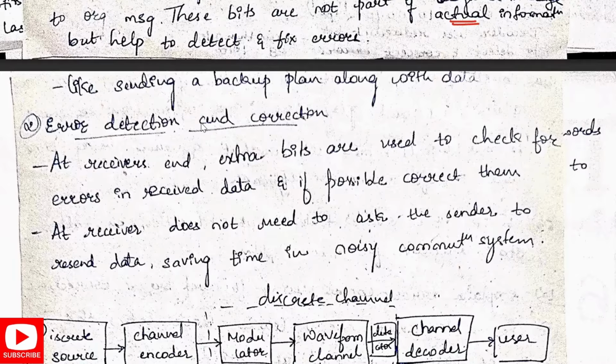Next comes error detection and correction. Here at the receiver end, you have some extra bits. These are used to check for errors in the received data, and if possible, you can correct them also. At the receiver, it does not need to ask the sender to resend the data. This is one of the major plus points. So this saves time in a noisy communication system.